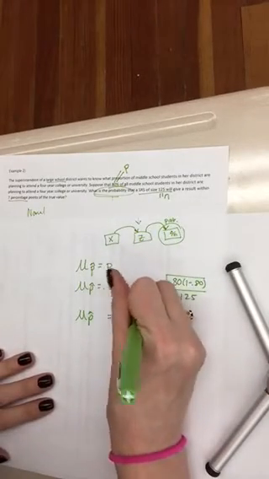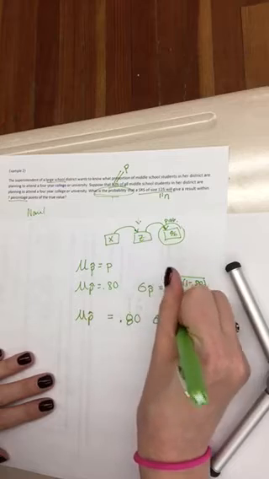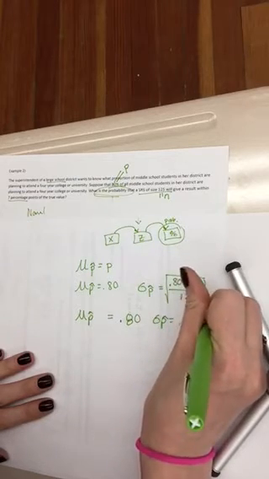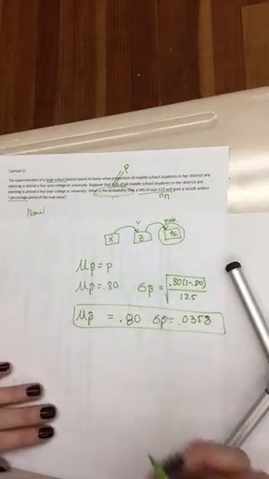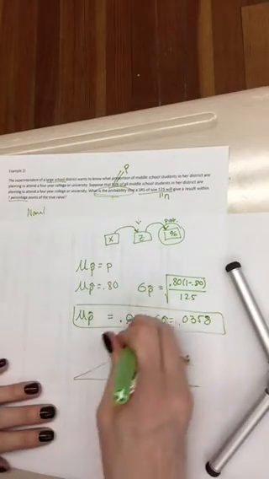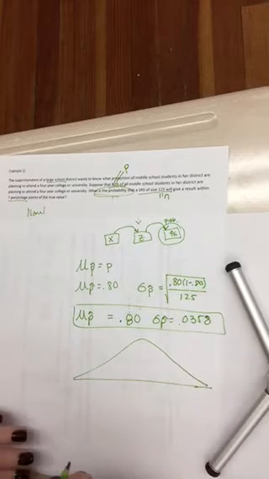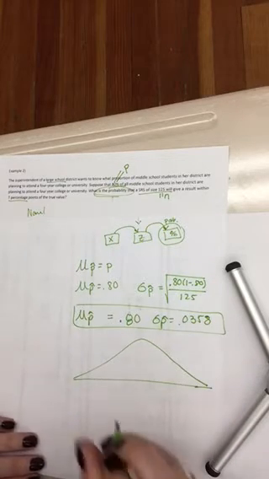So our mean is this, and our standard deviation is 0.0358 if we round up. Great. Well, if we have a mean and a standard deviation, we can make ourselves a nice little normal curve. But before I can do that, I need to check my three conditions.